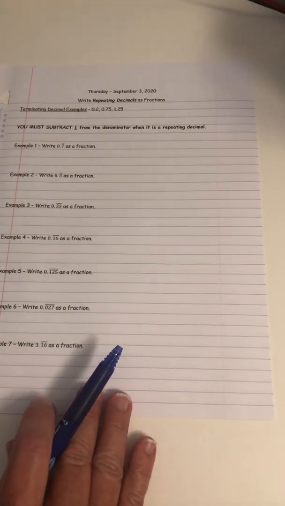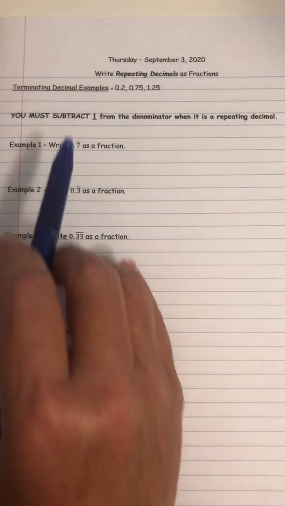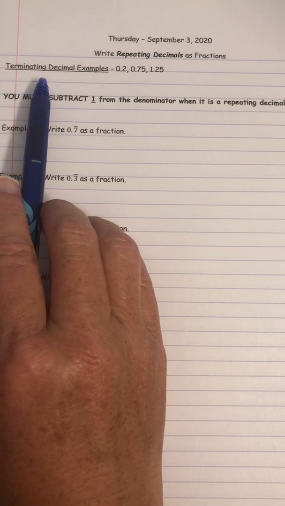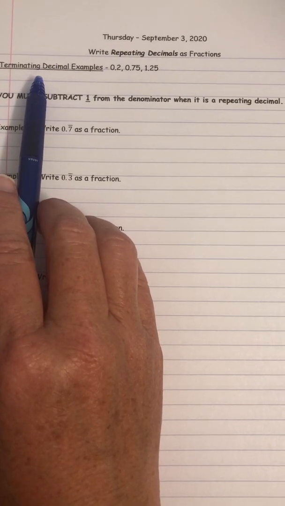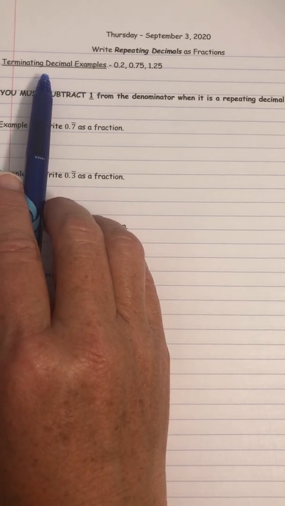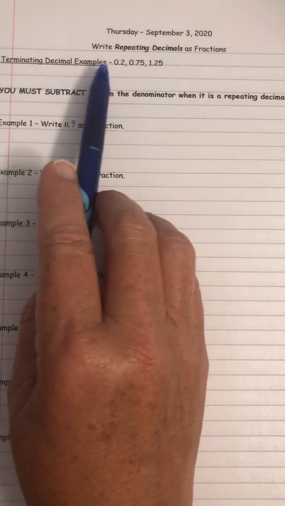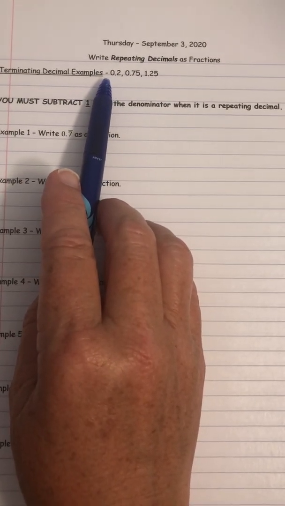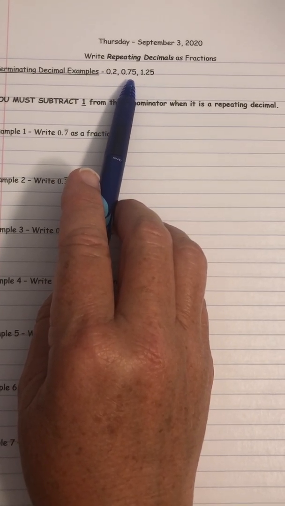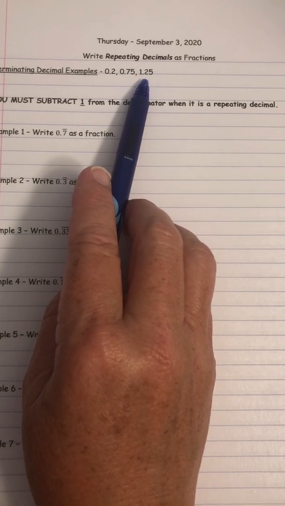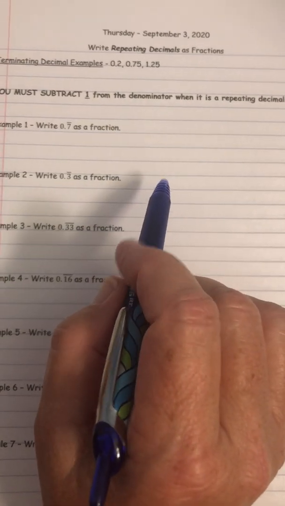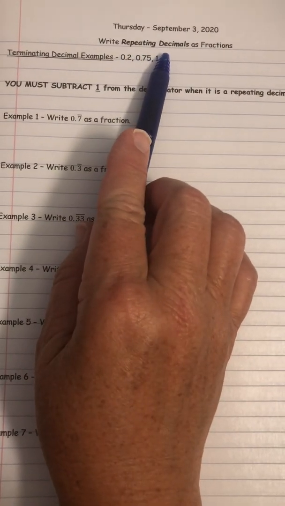So the first thing we want to talk about is the fact that there's a difference between terminating and non-terminating decimals. So if you've ever seen the movie Terminator, as you know, what he does to people is he terminates them. And when he does that, they stop and usually drop to the ground. So a terminating decimal is a decimal that stops, like 0.2 stops, 0.75 stops, 1.25 stops. The decimals that we're looking at today, however, don't stop, and they are called repeating decimals.